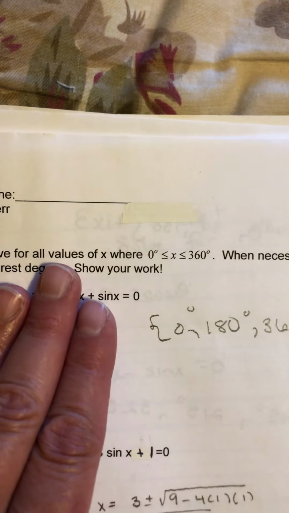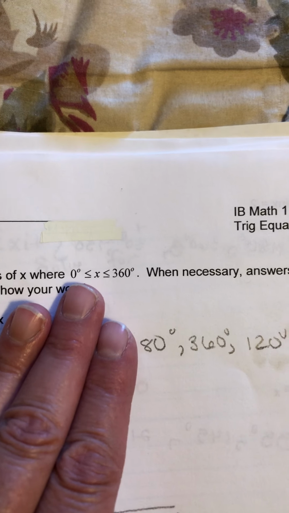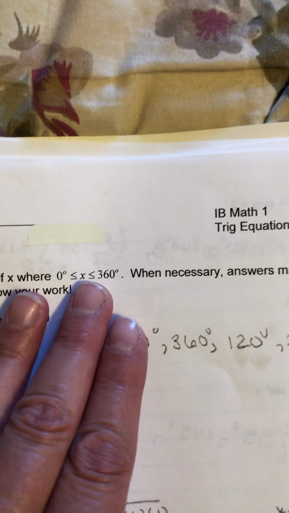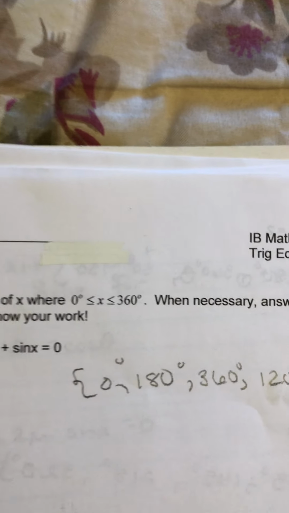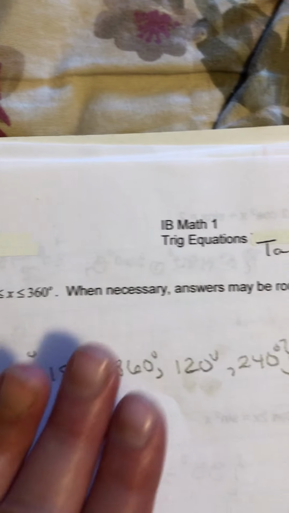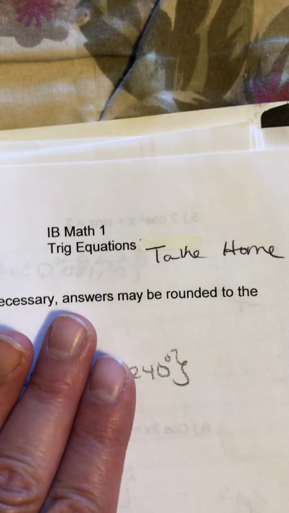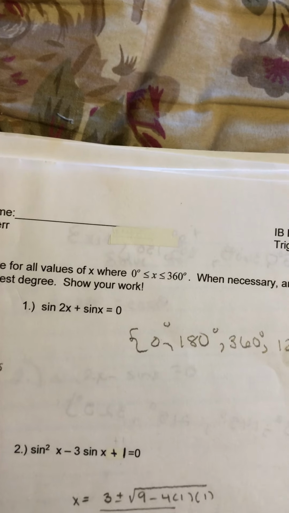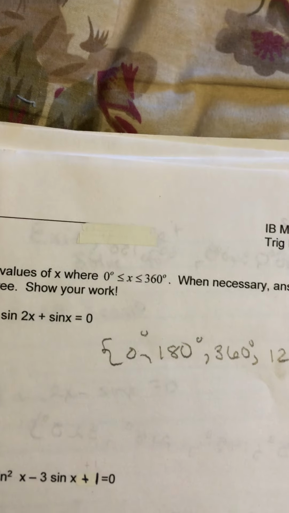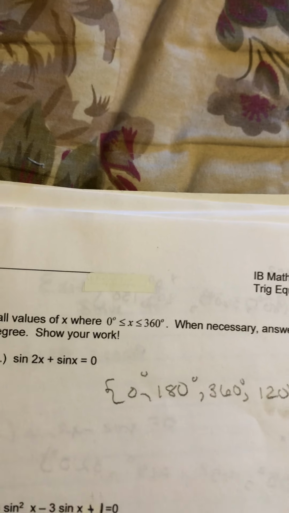You guys were asked to solve for the values of x that fall between 0 degrees up to and including 360. So that tells us our answer should be in degrees, not radians. And when it's necessary, it's very likely you might have to round your answers. So on the quiz, you have to round to the nearest degree. So on a piece of loose leaf, scrap paper, what we need to do is solve all 7 problems.